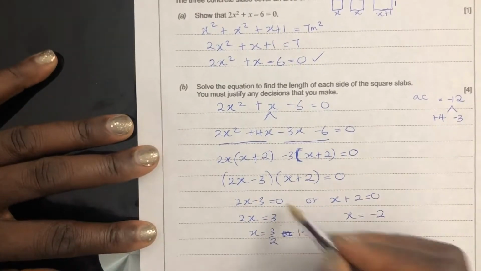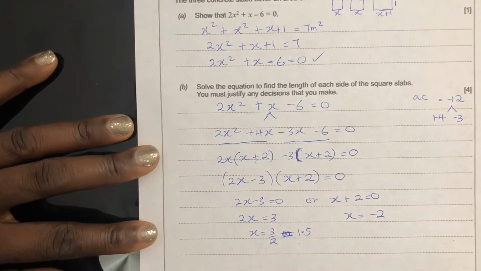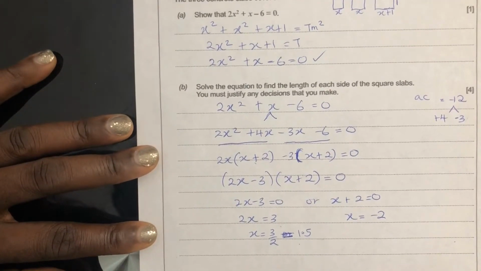Okay, so the answer should be x is equal to 1.5 there, x is equal to minus 2. Depends on what the examiners are looking for. They probably ignore one of the answers, yeah? So make sure that you solve it all the way down and get your solution.